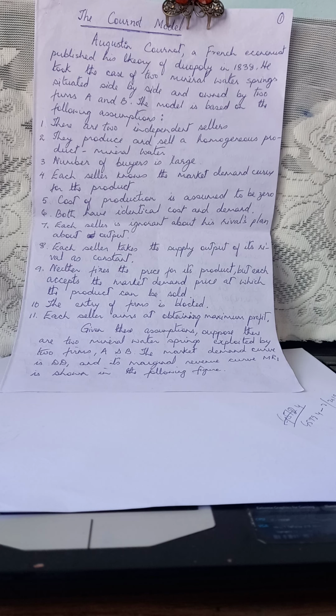And lastly, each seller aims at obtaining maximum profit. So based on these assumptions, Cournot tried to explain his theory, how these firms reach equilibrium, or how these two firms are able to obtain maximum profits.